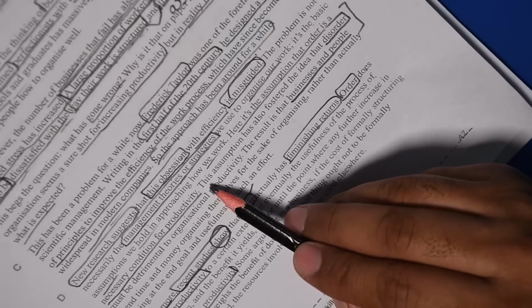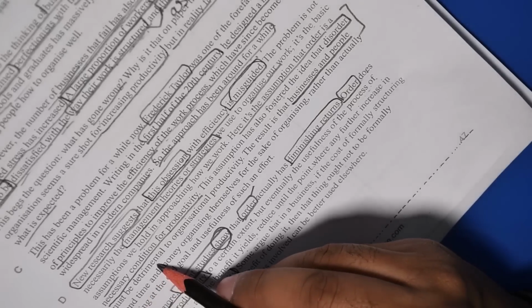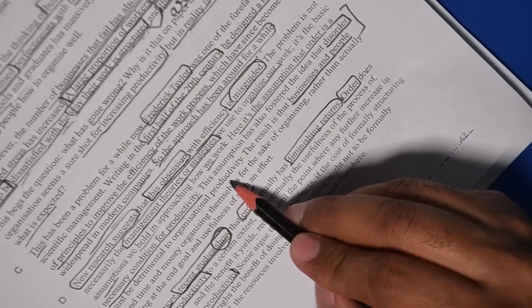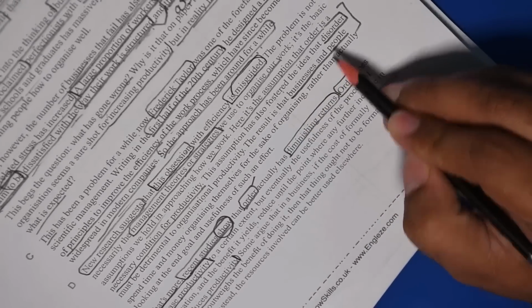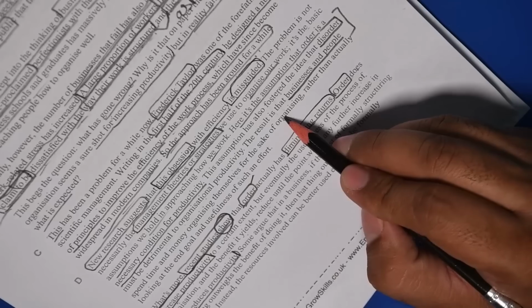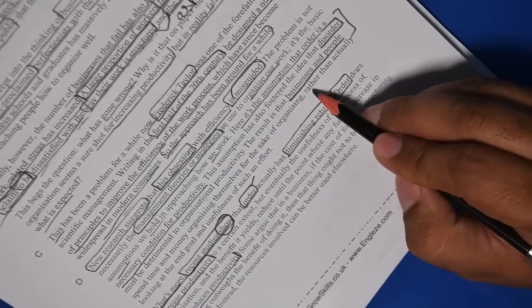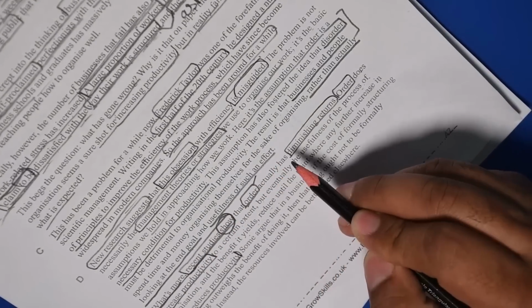So let's read carefully. This assumption has also fostered the idea that disorder must be detrimental to organizational policy. The result is that businesses and people spend time and money organizing themselves for the sake of organization, rather than actually looking at the end goal and usefulness of such an effort.